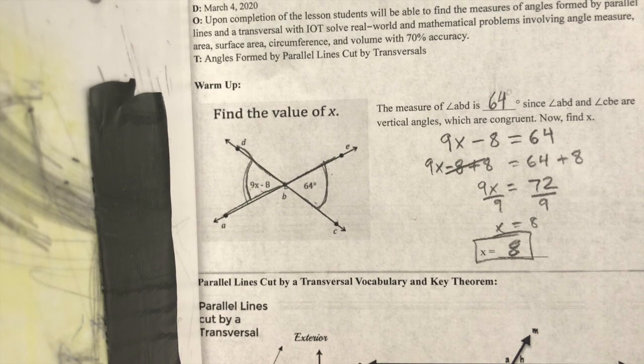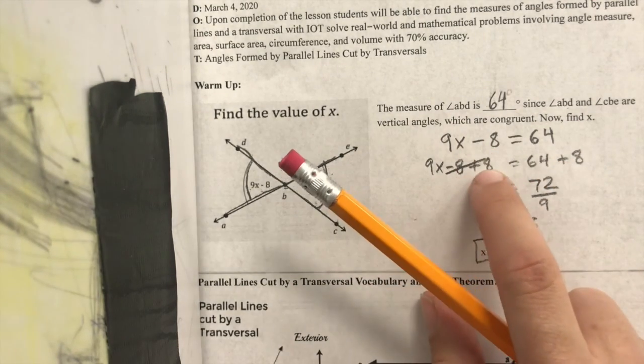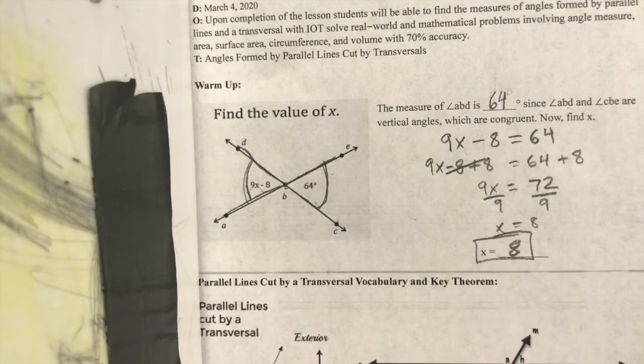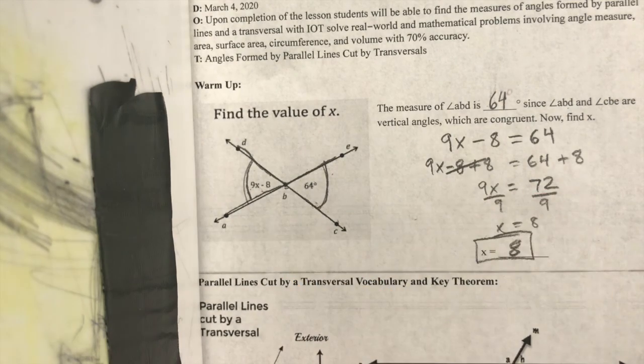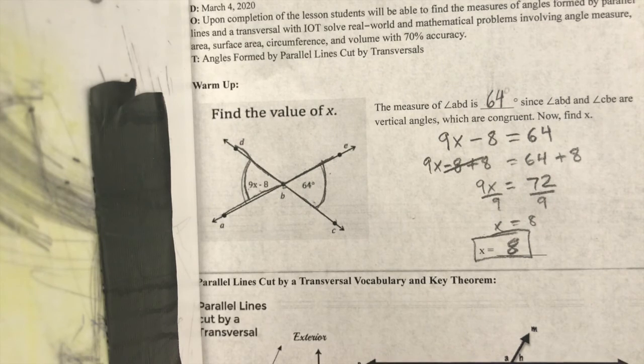Okay, so you should have gotten x equals 8. So we had 9x minus 8. How do we undo subtracting 8? We add 8, so I add that on both sides of my equation. Okay, then I pull down my 9x. I get 9x equals 72, and then since I have x times 9, I undo multiplying by 9 by dividing by 9, and you end up with x equals 8.